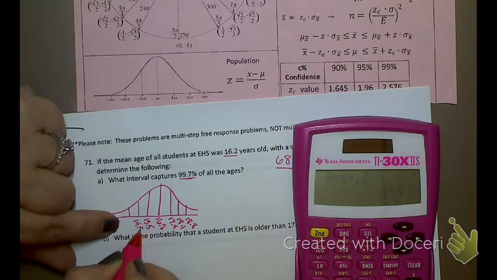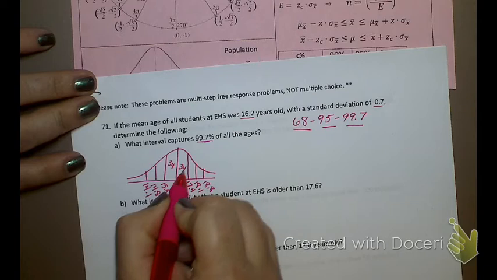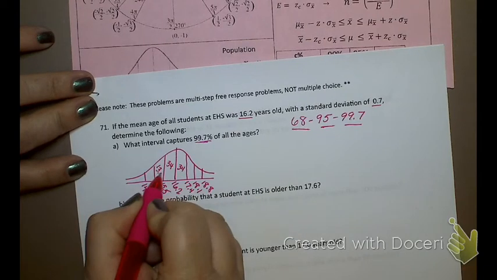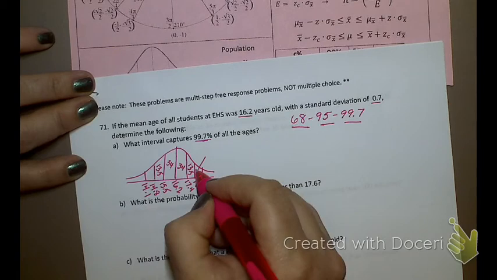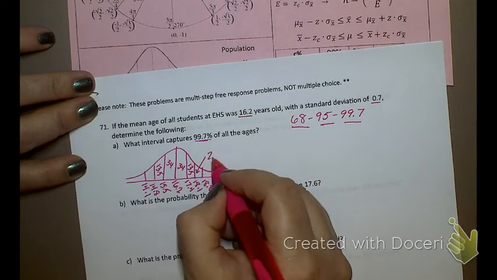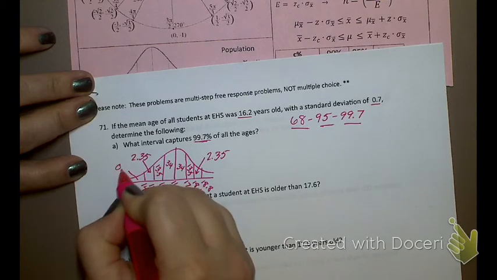Now, in the previous stats video, I went over the percentages, but real quick, we have 34, we have 13.5, 13.5, 2.35, 2.35, and 0.15 for these last ones.